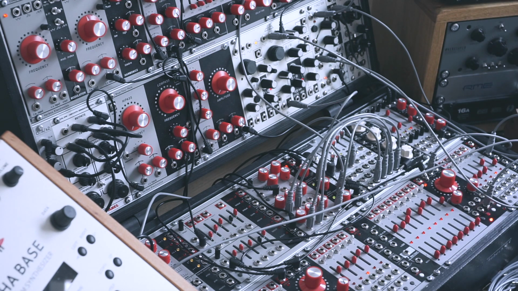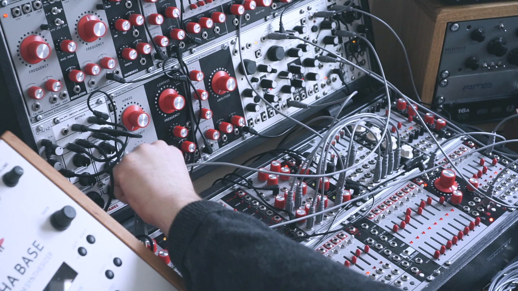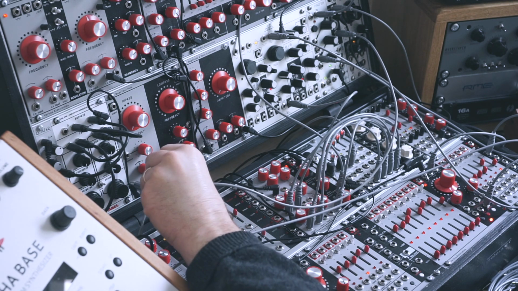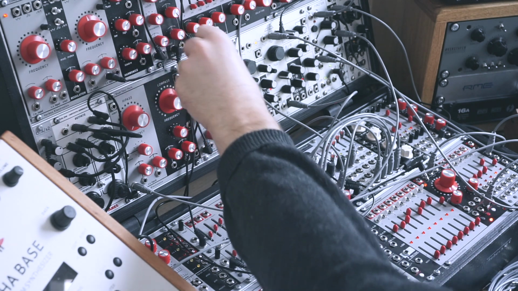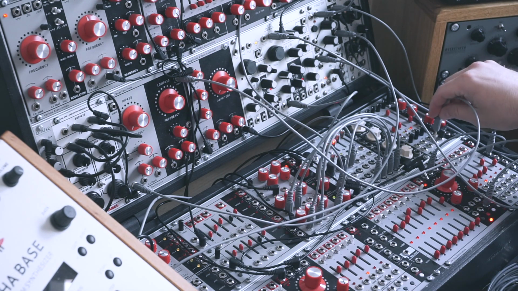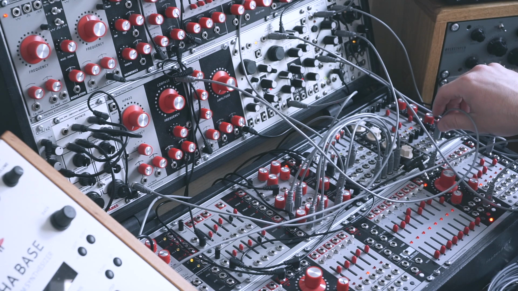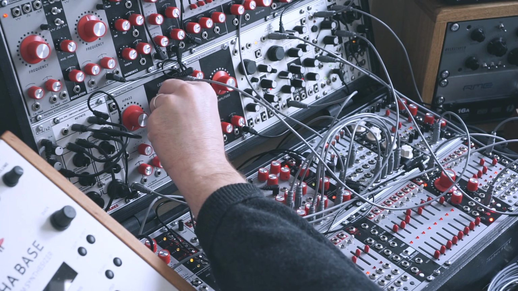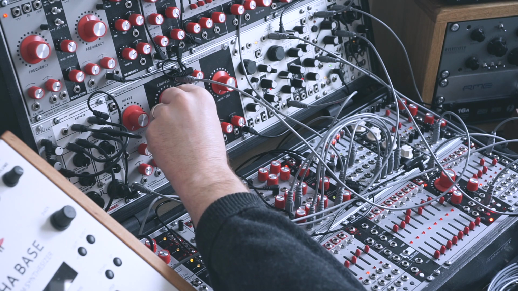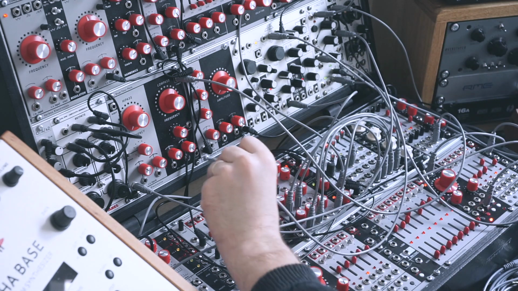Just for fun, we can also run the output into a filter. Let's use the beautiful Dual Four Pole by Verbos, somewhat the less loved member of the Verbos family, but still a very worthy member. And we can of course use the output of the function to modulate this.